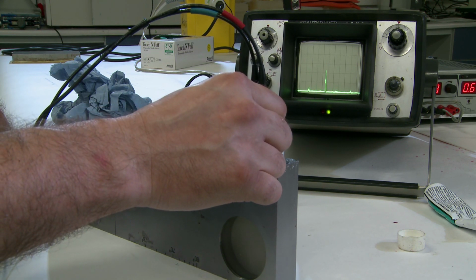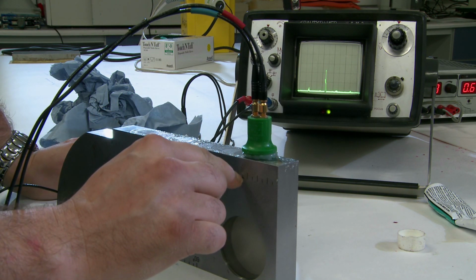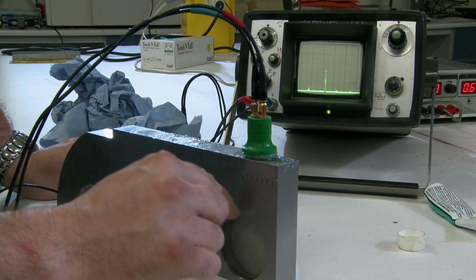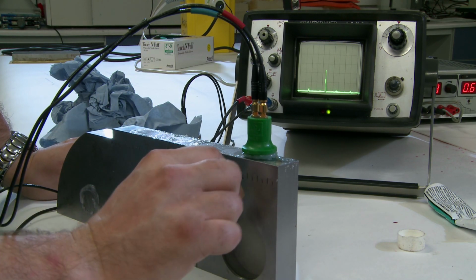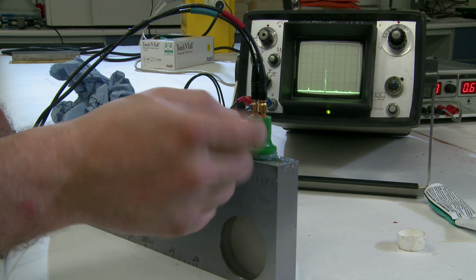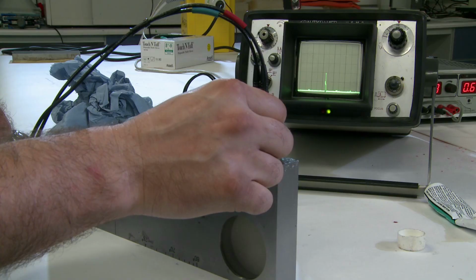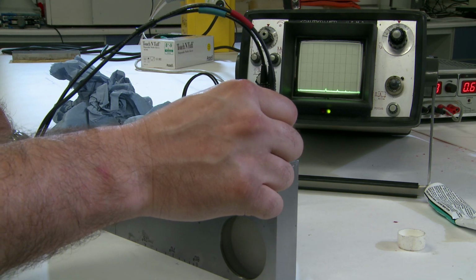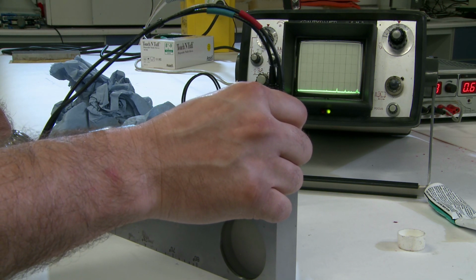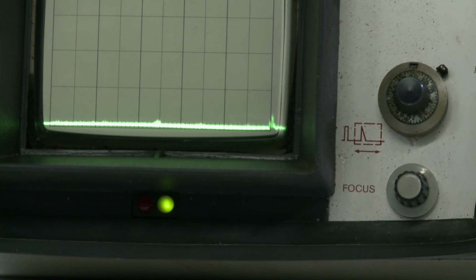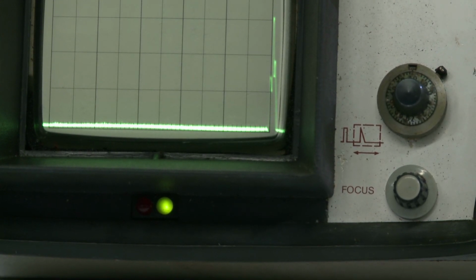Again, continuing the traverse, because that's only a small defect, that disappears, whereas we're still detecting this defect that's 45 millimeters down. If we carry on traversing across, eventually the one at 45 millimeters disappears, and then we start getting the back wall signal reappearing at 100 millimeters.